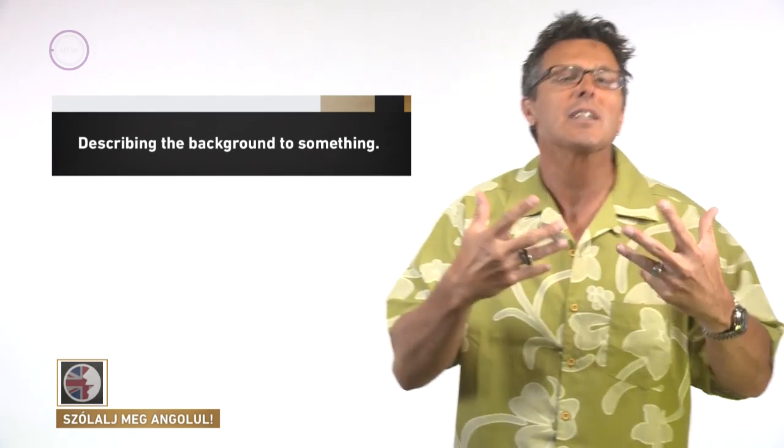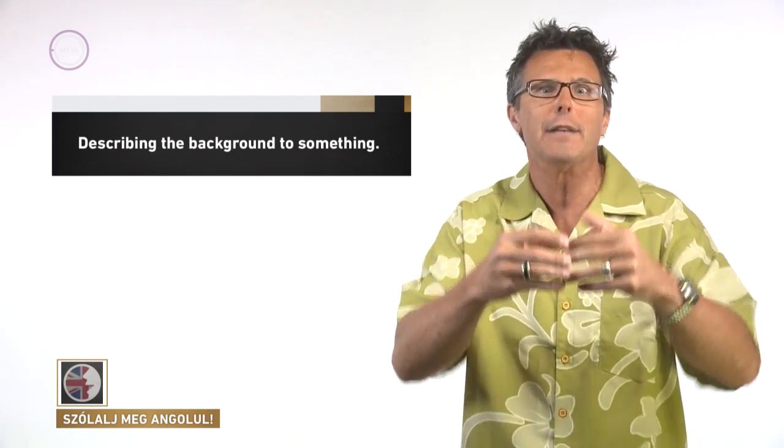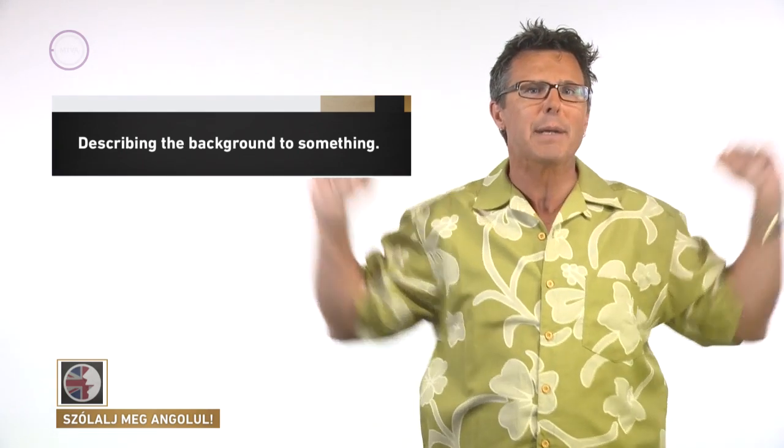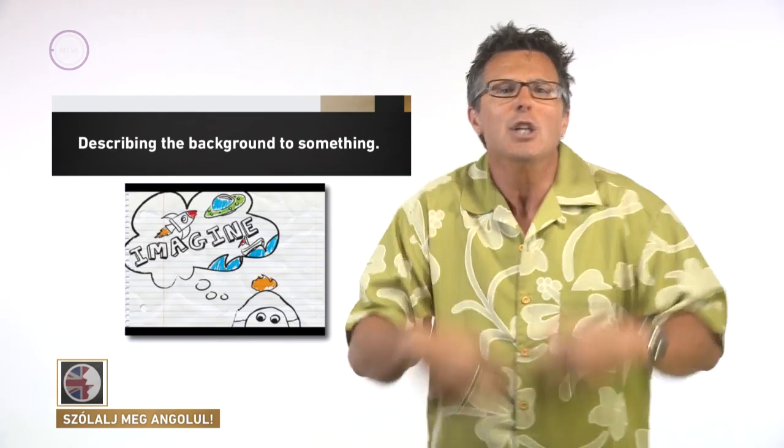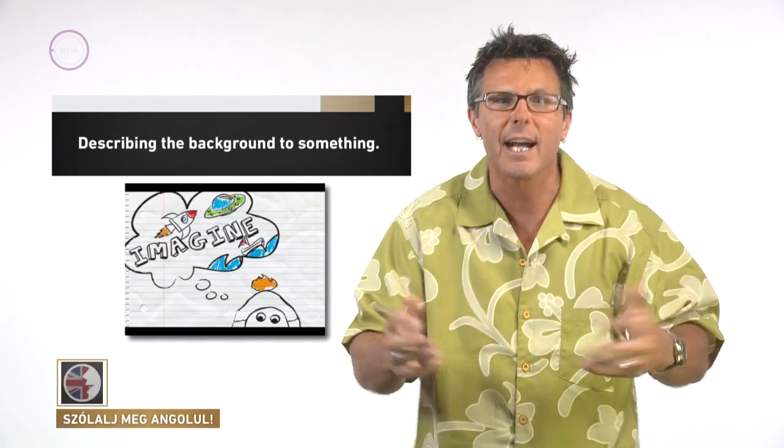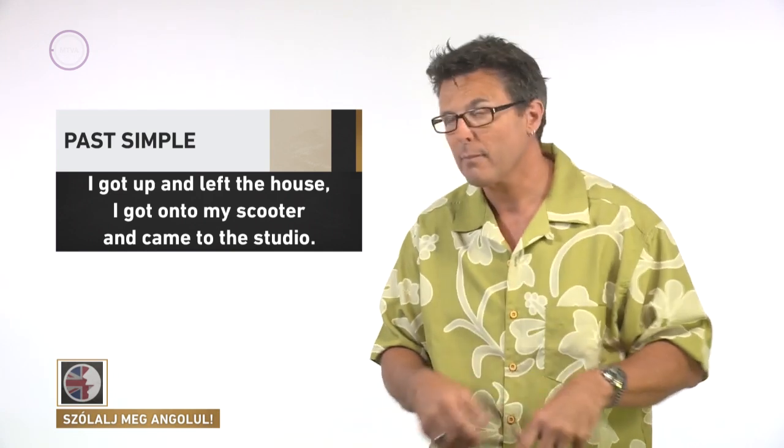Imagine that you're telling someone a story. The most important stuff is the main part of the story, the stuff in the foreground. But the background information provides information for people so that they can imagine what was happening and what it looked like. I can tell a story one way. I got up and left the house. I got onto my scooter and came to the studio. Now, let's face it, that's a pretty boring story, isn't it? There's no information to create a picture in your head, is there? Now, what about the same story told in a slightly different way?